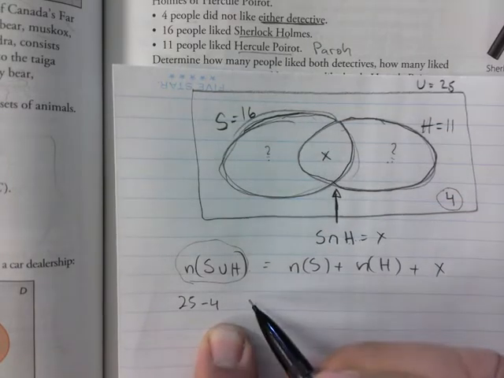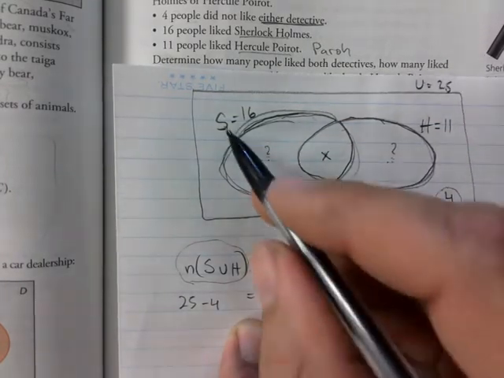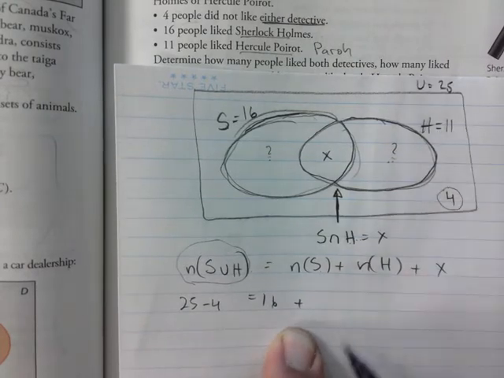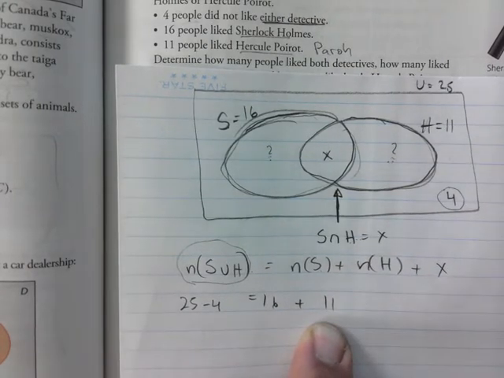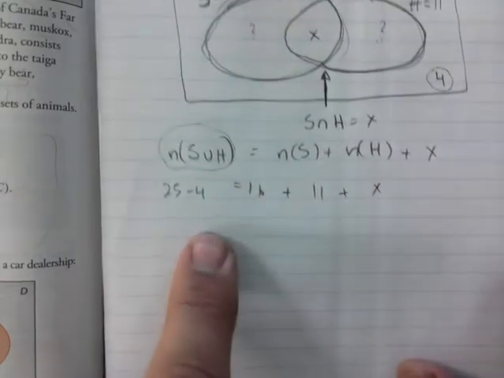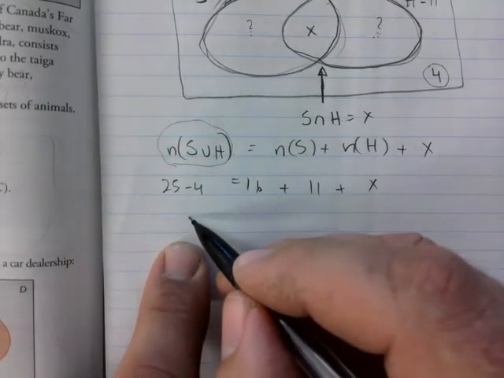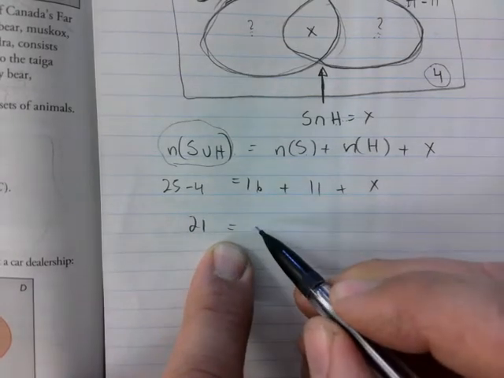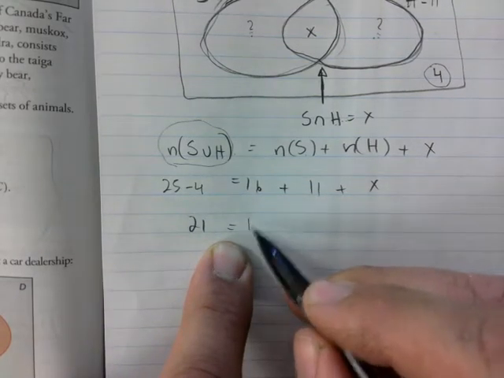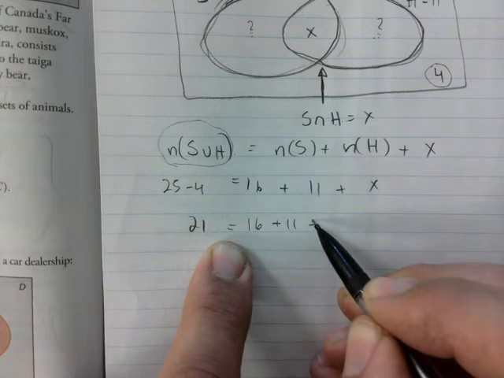Okay? Then you get how many like Sherlock? 16. How many like H? I'm just going to call it H. And that's your unknown there. Okay, that's your unknown. So 25 minus 4 is 21. 16 and 11. I'm just going to leave them like that for now because I like to show that step.